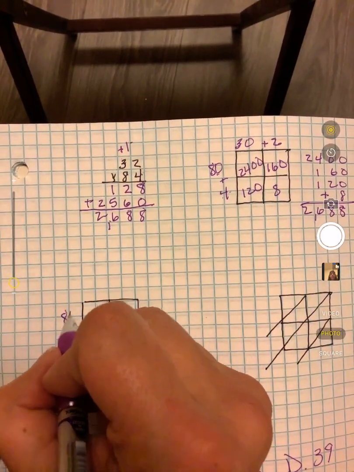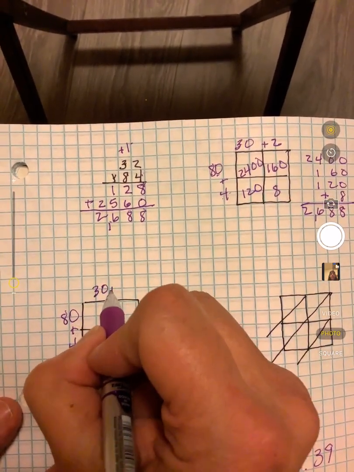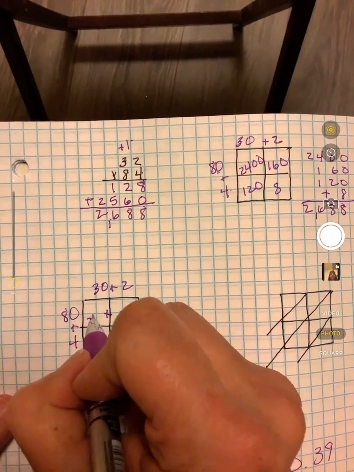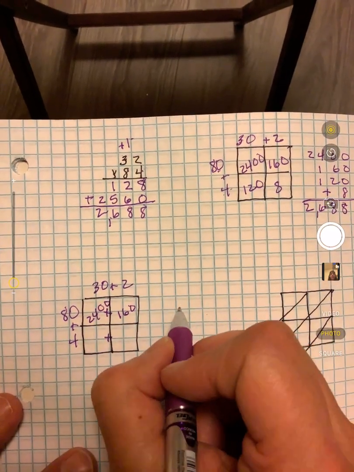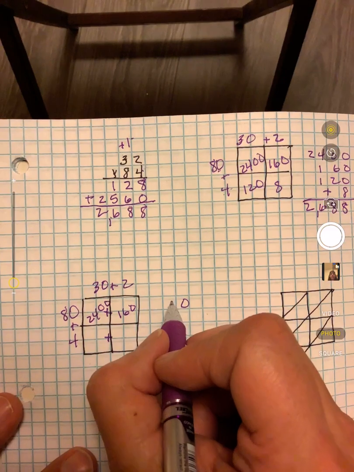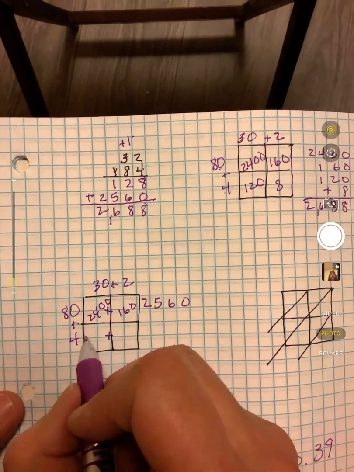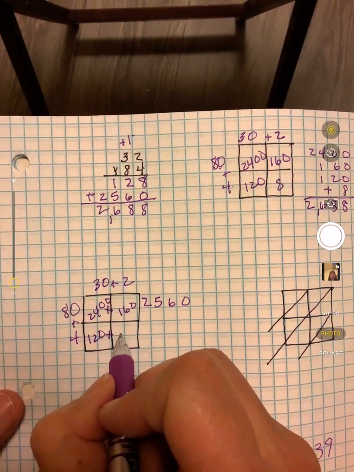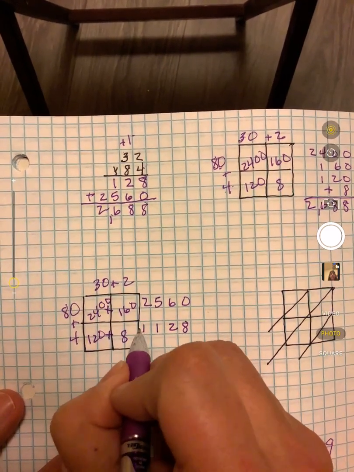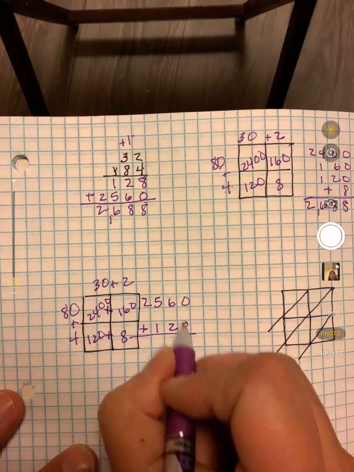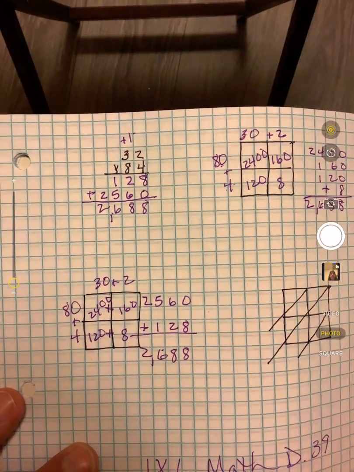Okay, so here we get our 2,400, our 160, and when we add those, we get 0. 6 plus 0 is 6. 1 plus 4 is 5. And then the 2. And here we get the 120 and the 8. 120 plus 8 is 128. And we add those. 6 plus 2 is 8. 5 plus 1 is 6. And then we bring down our 2.